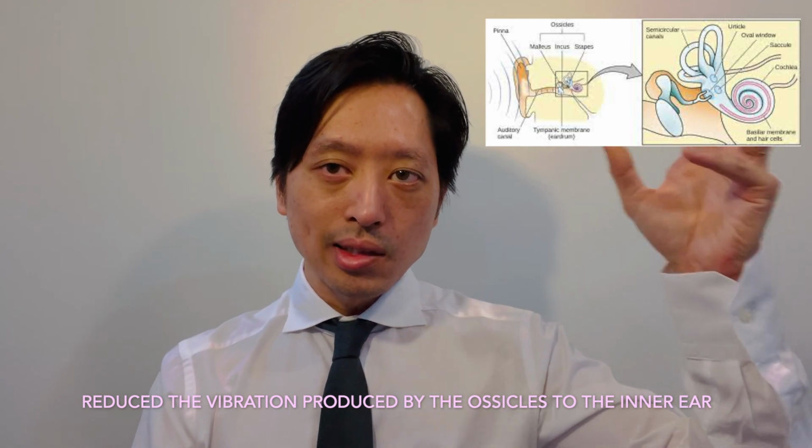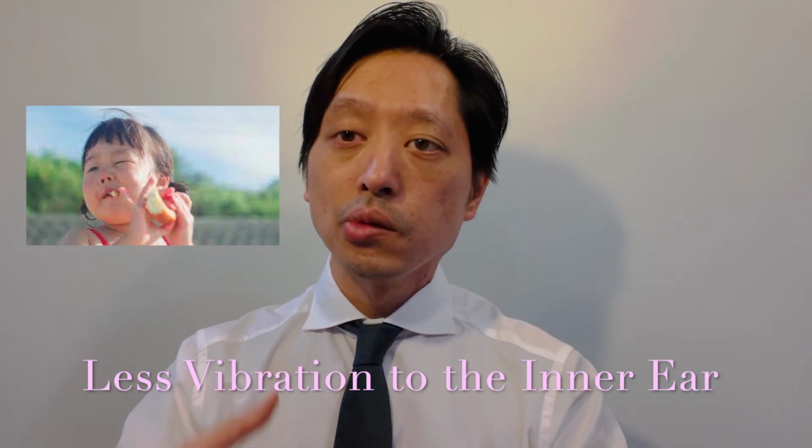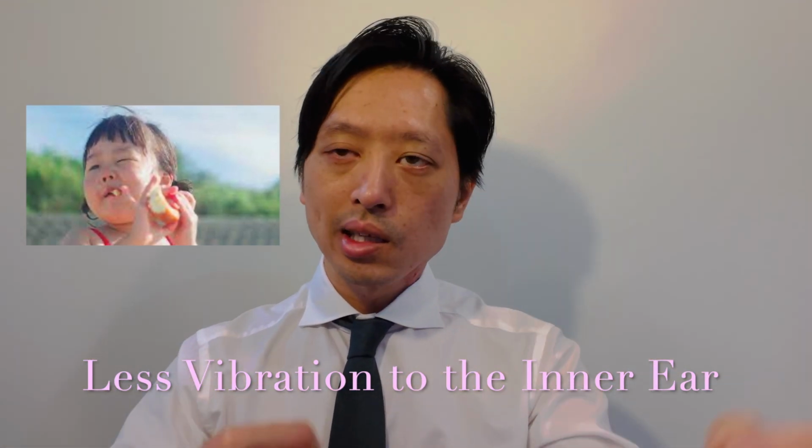So the tensor tympani makes sure the tympanic membrane tenses up, and that acts as a barrier for the vibration. So there's less vibration coming through your middle ear, and that dims down the sound when you chew food. So you can hear other people when you chew food, and that's one of the functions of the tensor tympani, which is to dim down the volume when we chew, to make sure that we don't just hear the grinding, chewing sound.